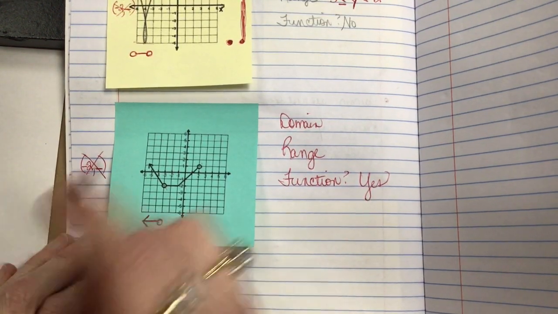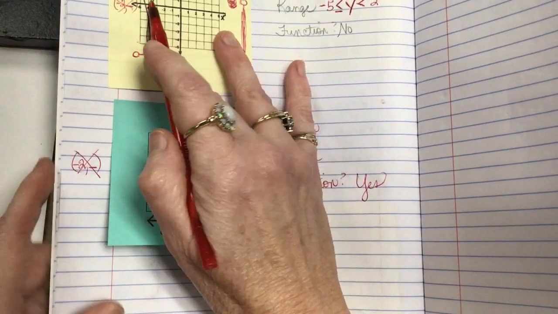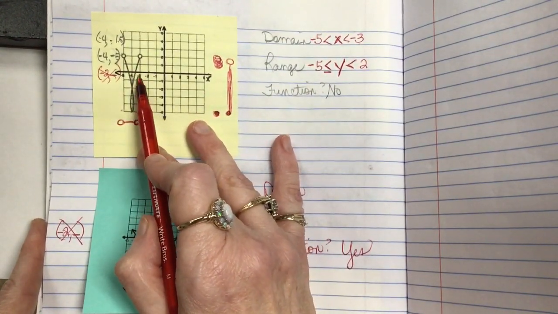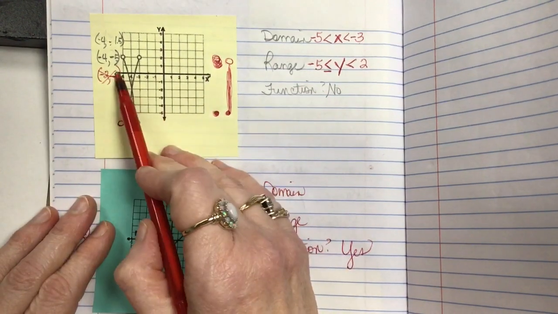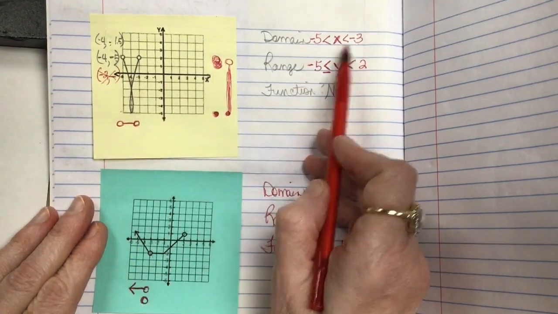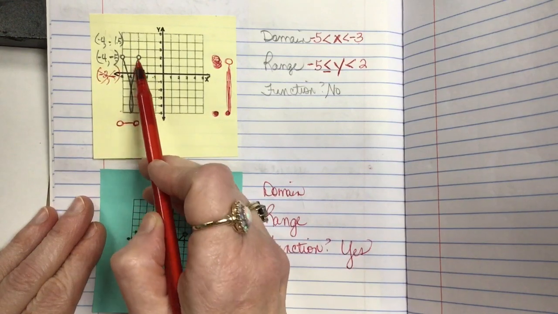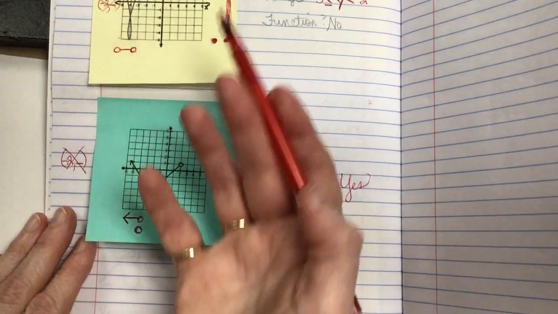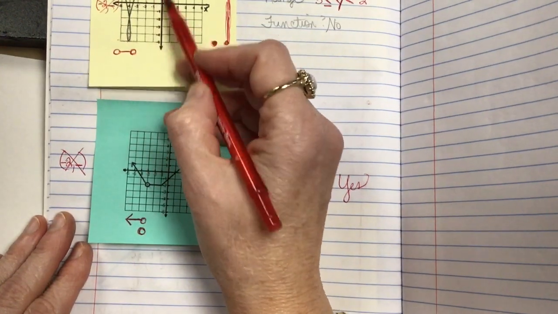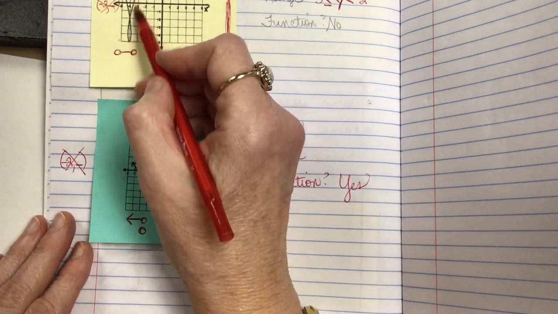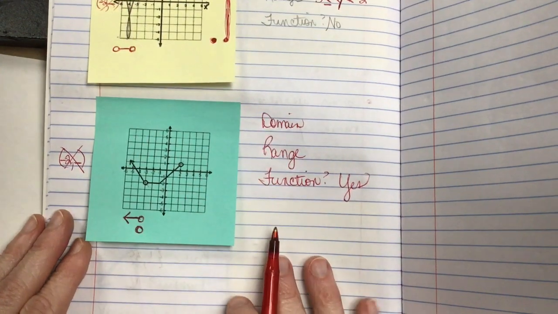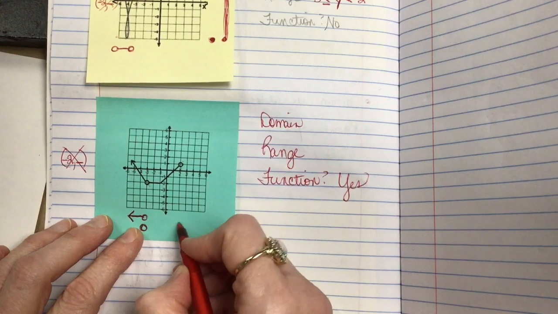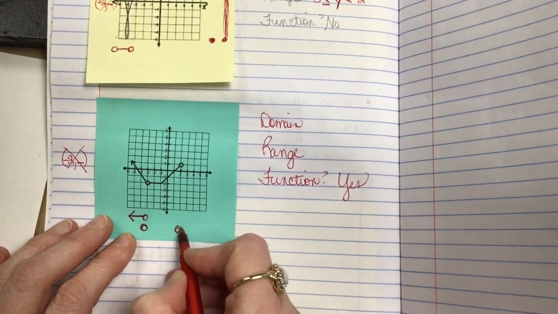Remember? Like up here, 2 was not in your domain. See, -3, excuse me, wasn't in your domain because it didn't have a y. -2, 1 didn't have a y either. All of these over here have holes, and all of these are solid dots. So let's go to here, and it's going to go all the way to 2, but it's also an open dot.